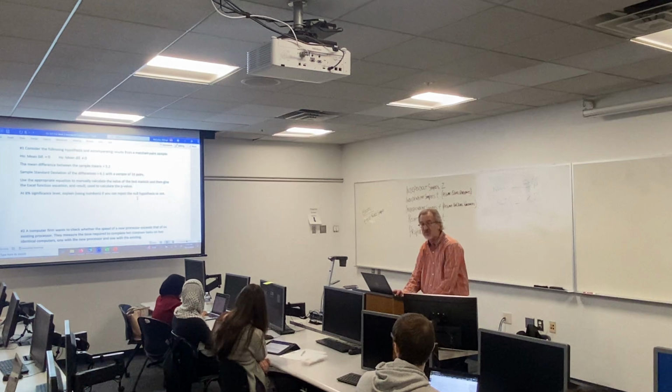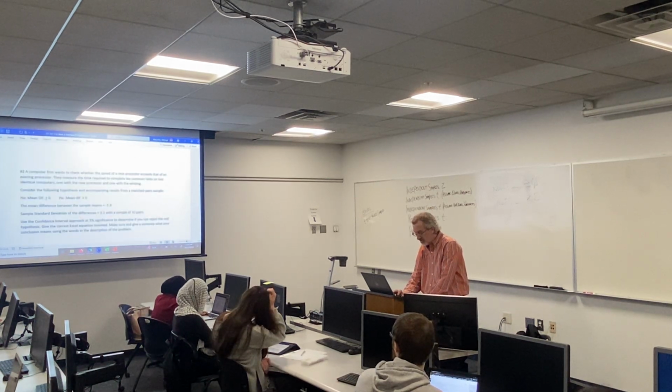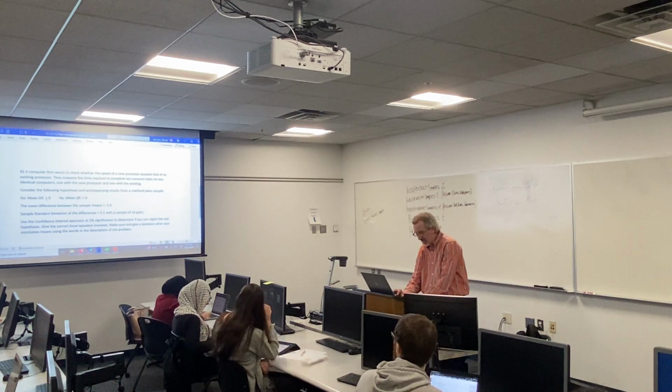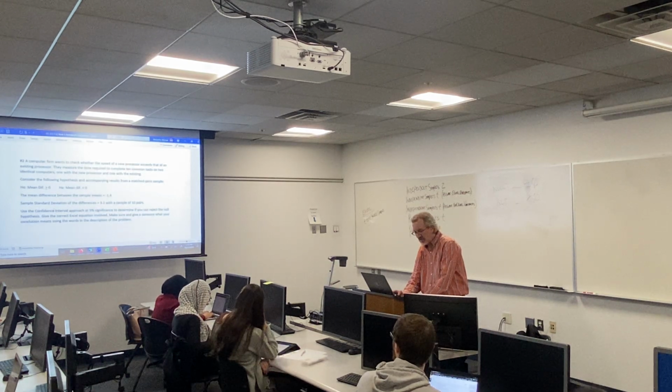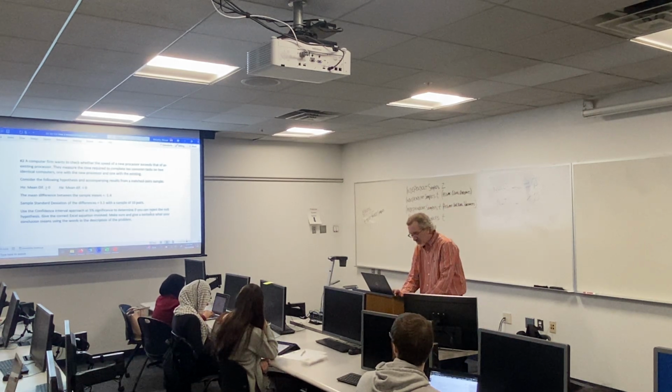So this is all about using p-value, the first one. The second one is all about using confidence interval. Use the confidence interval approach at 5% significance, which is the same as 95% confidence, don't forget that, to determine if you can reject or not reject the null hypothesis. Give the correct Excel equation involved. Make sure and give a sentence what your conclusion means using words in the description of the problem.